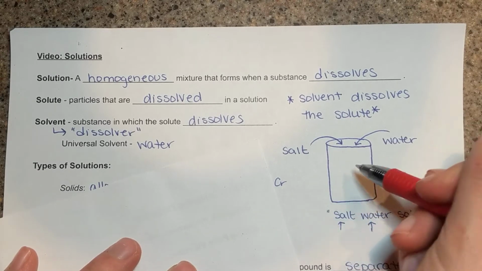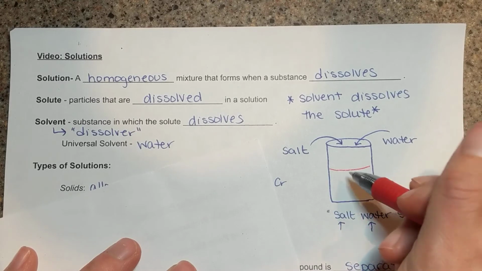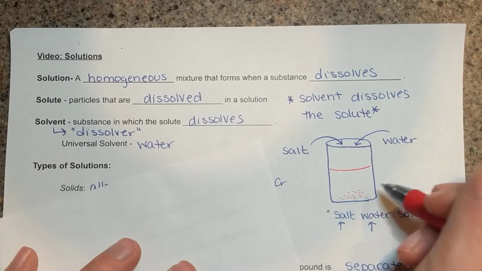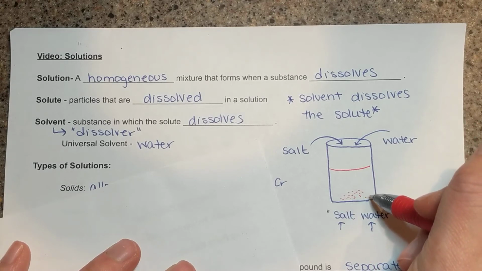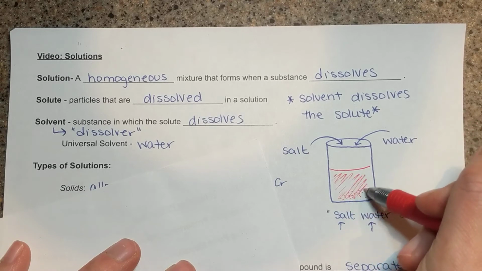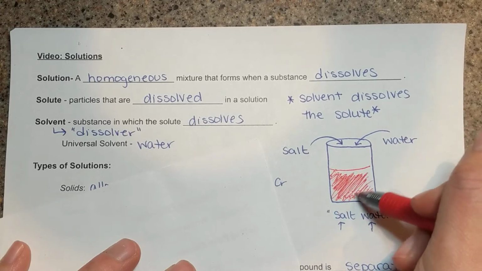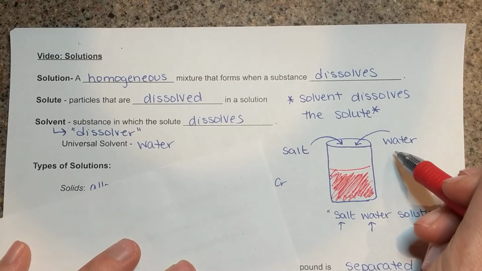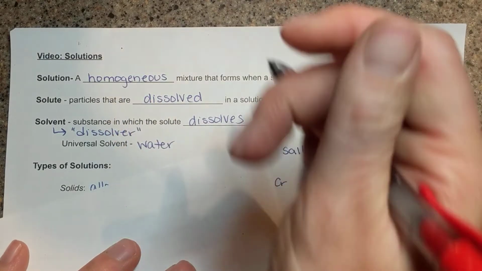When I do this, I first pour my water, and then after I pour my water, I would put in my granules of salt at the bottom. After I either stirred or heated my solution, I would notice that my salt particles would have disappeared or dissolved into my solution. And so then I would no longer be able to see my individual particles, but instead I would just see a solution that looks like water. Because I cannot see my individual particles, that means that it would be homogeneous.